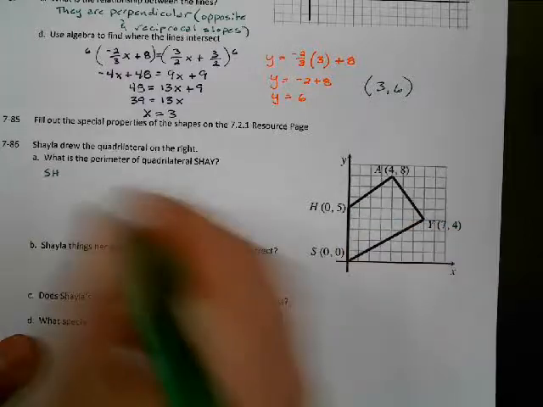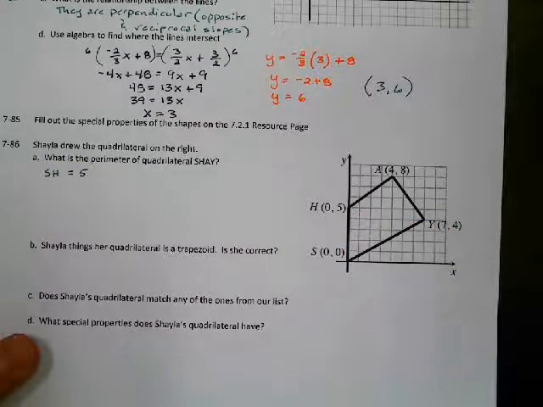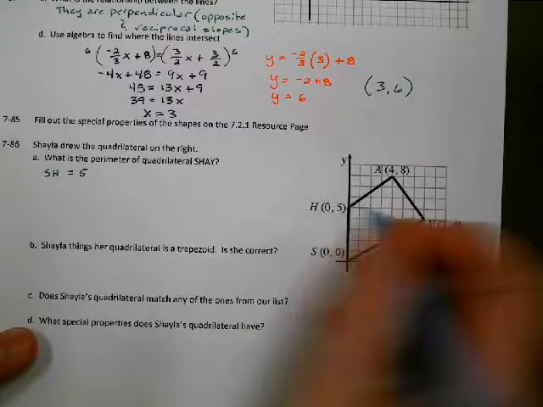Now, if we want to do H to A, we would have to do a right triangle here because this is not vertical.